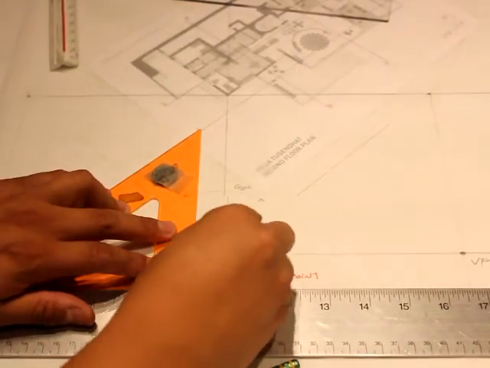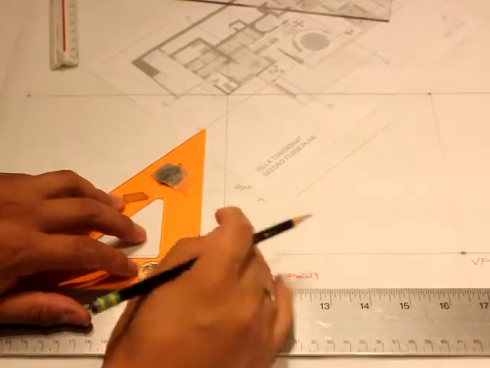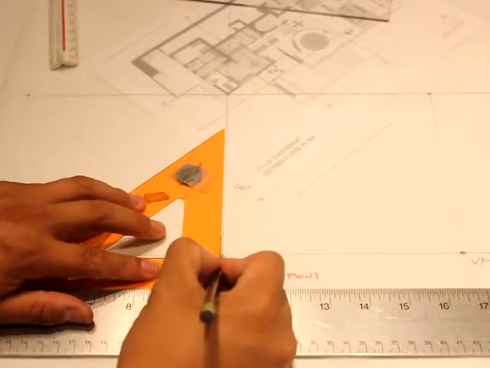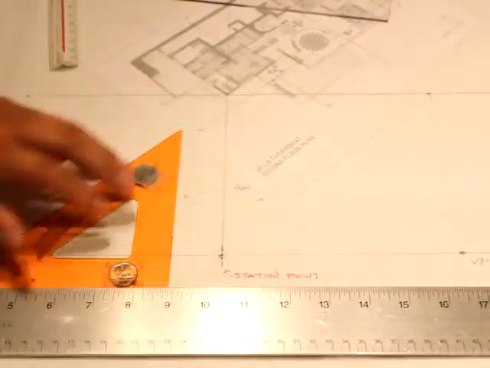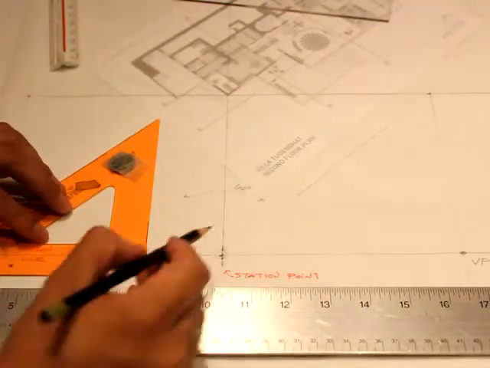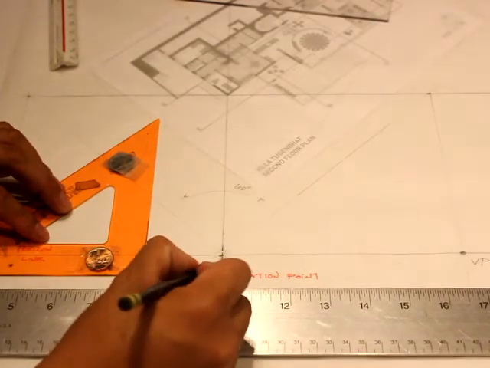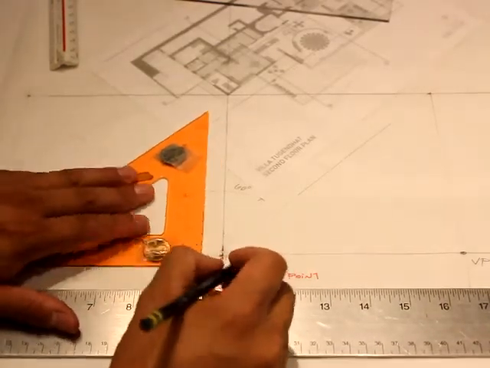And then we'll draw a dark line. This line, we'll erase the eye here a little bit so you can see a little more clearly. This line right here is the only line that's going to be to scale. Okay, anything along that line. So that's going to be 11 feet.